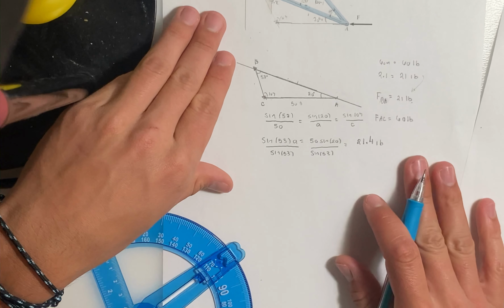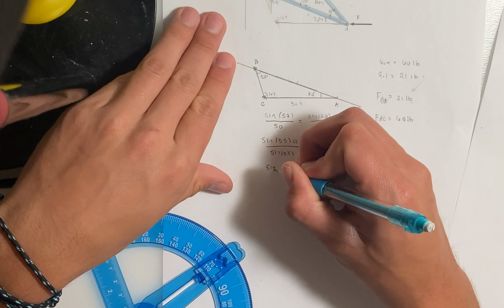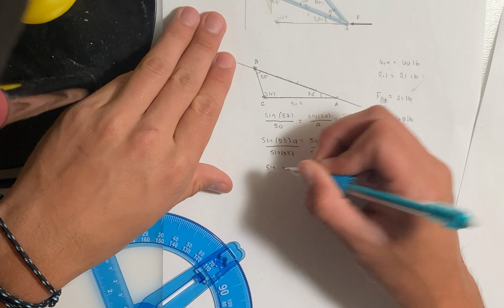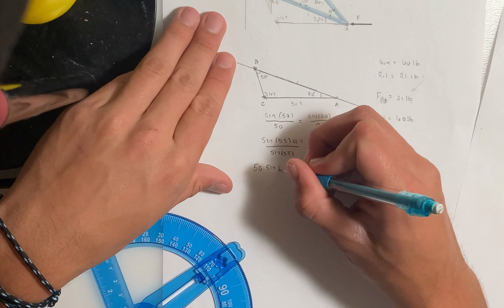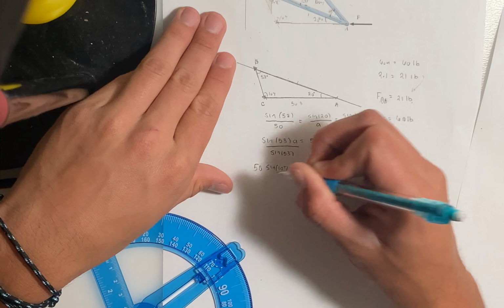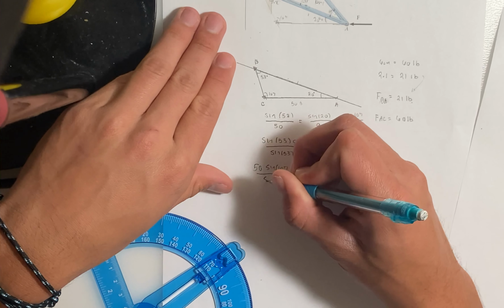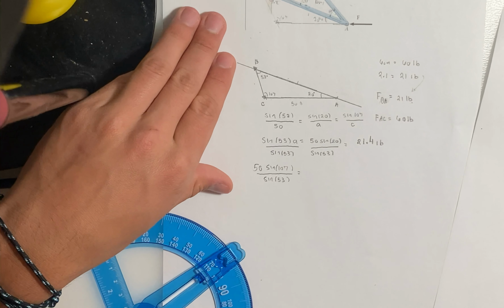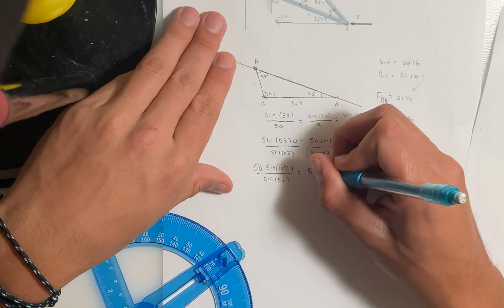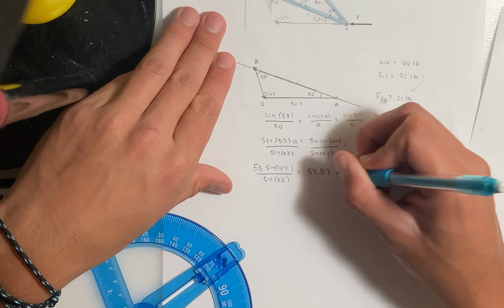And our second one would be 50 times the sine of 107 divided by the sine of 53, which would be equal to 59.87 pounds.